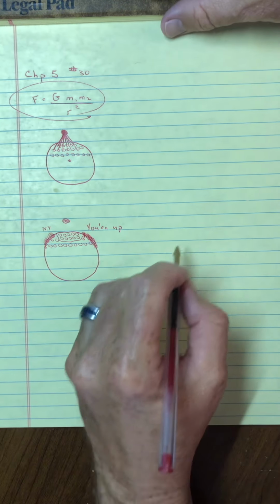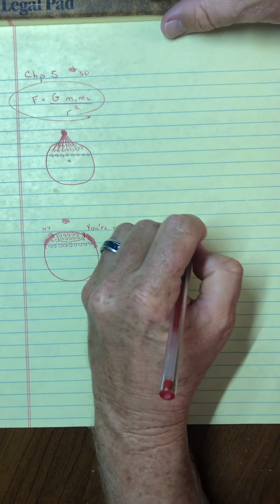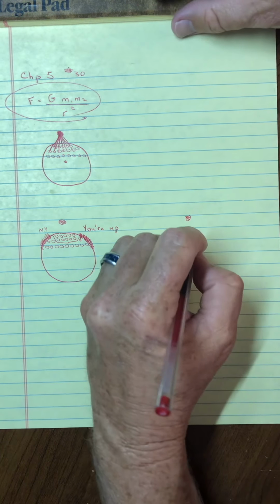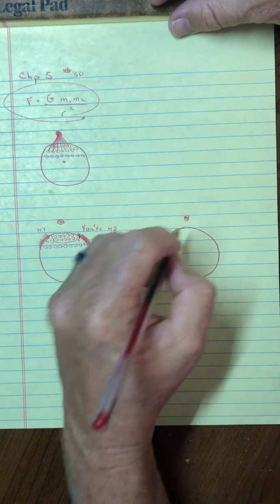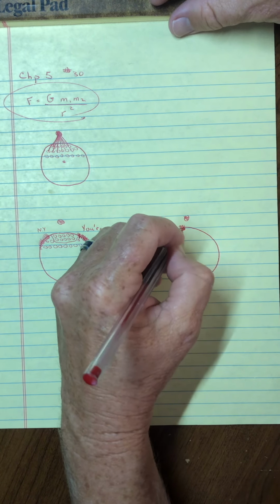Now compare that to this: here's the basketball, and now I'll draw the Earth, and now you're really close to New York.